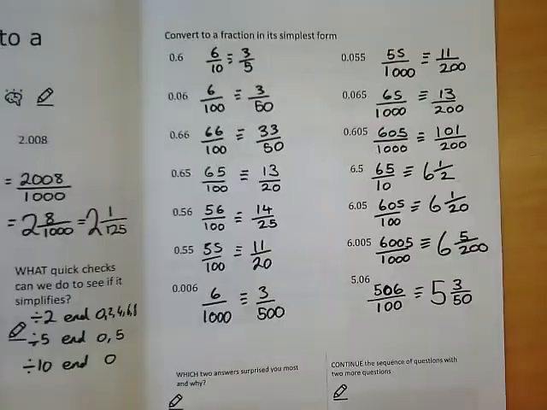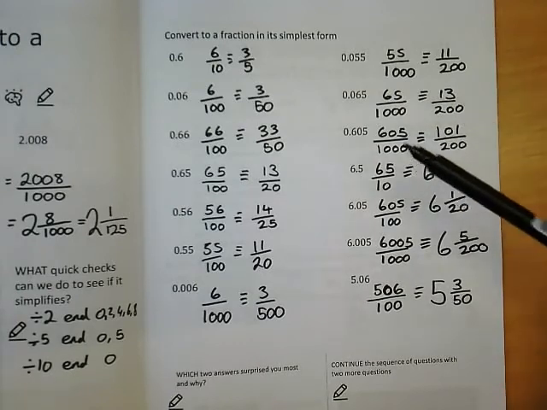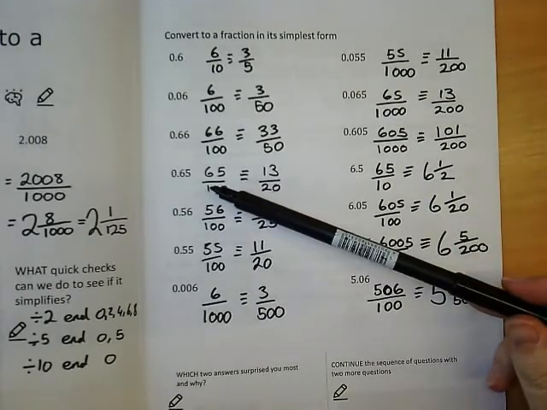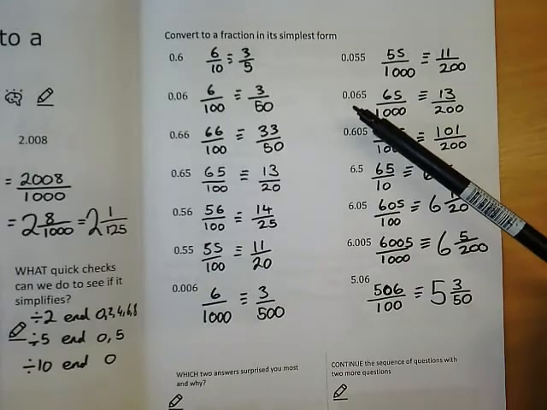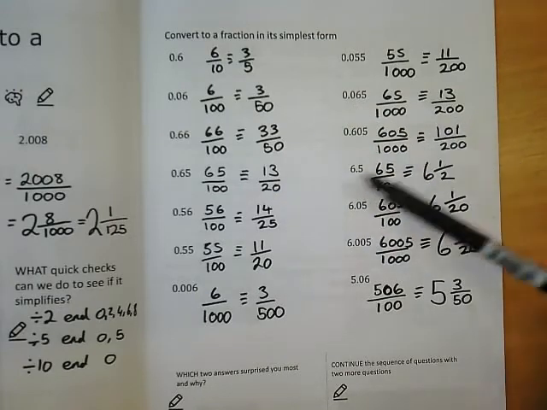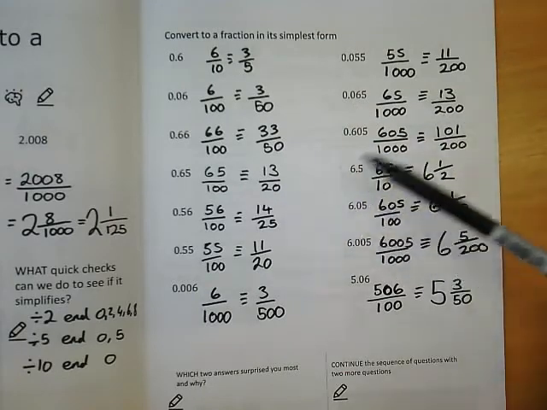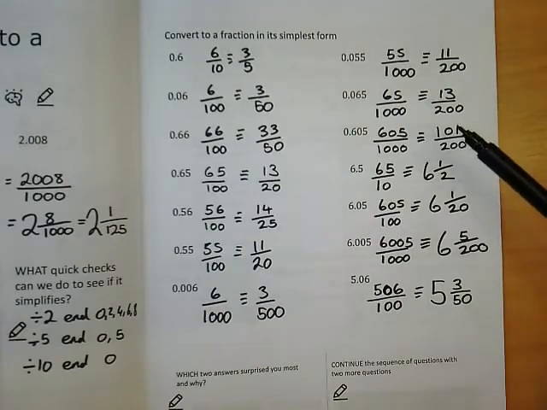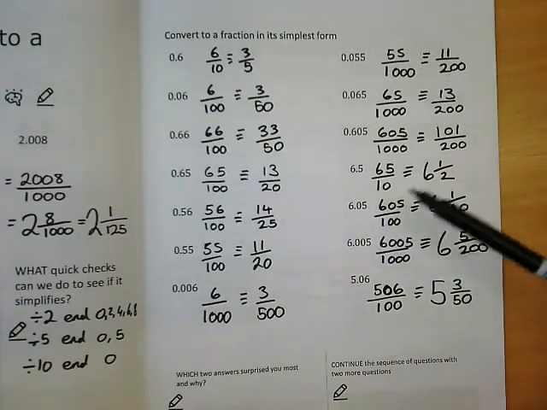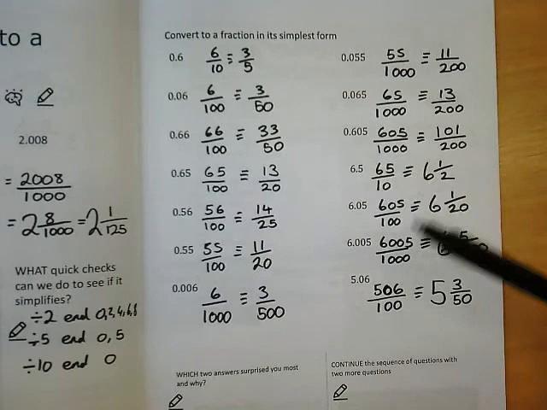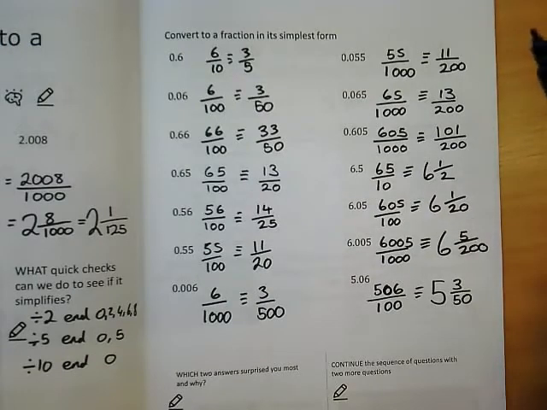So checking your answers, making any corrections necessary, and again, have a think about what's the connection between some of these. So where we've got 0.65 and 0.065, looking at our fractions, what's happening to that denominator? Once you start looking at these relationships, it becomes much easier to do the conversions.